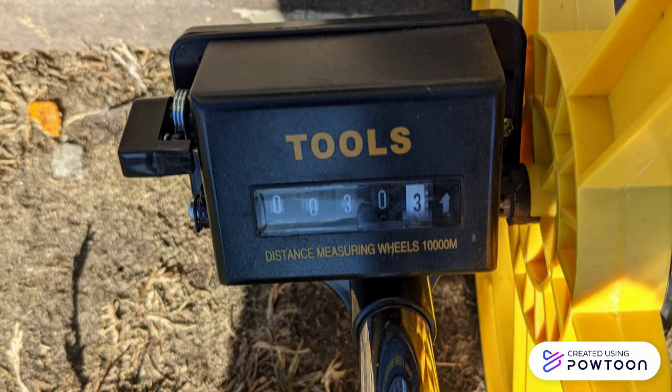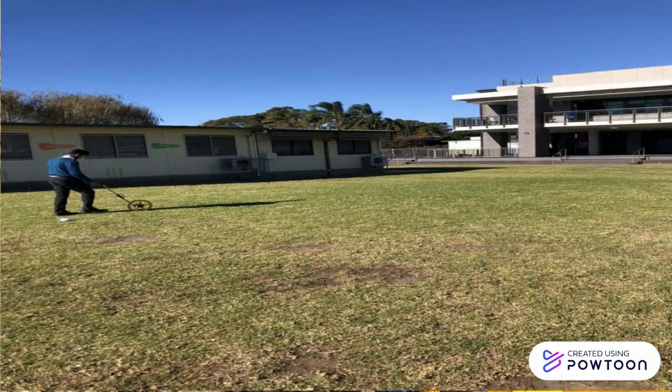I have also added photographs showing the instrument used for measuring the length, which is the distance measuring wheel. In addition, I have also shown evidence of the length measured from my starting point to the building through these photographs.